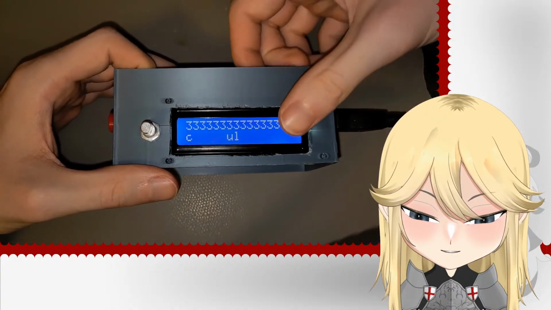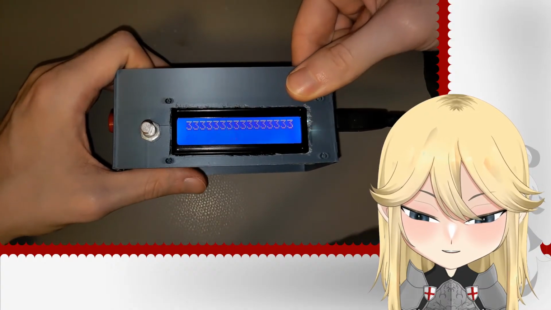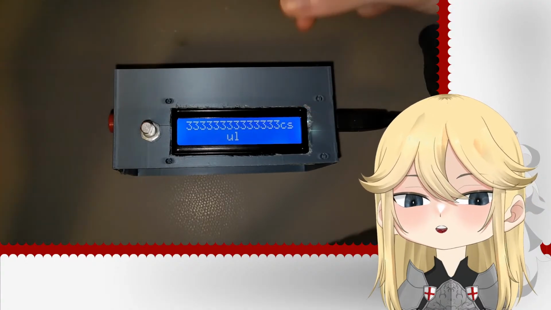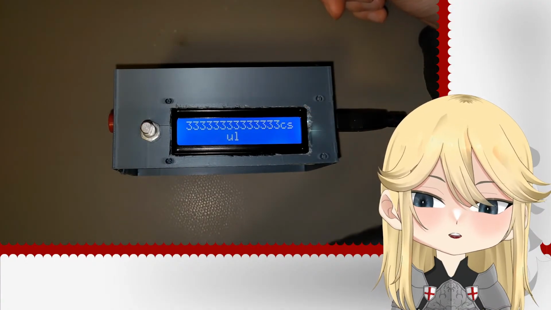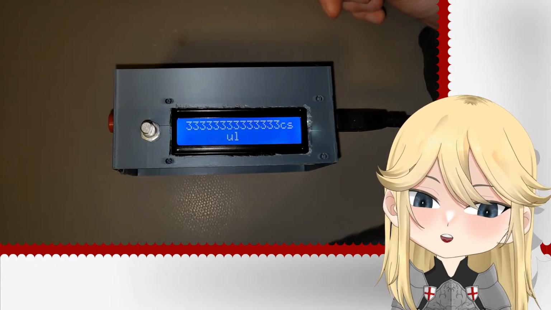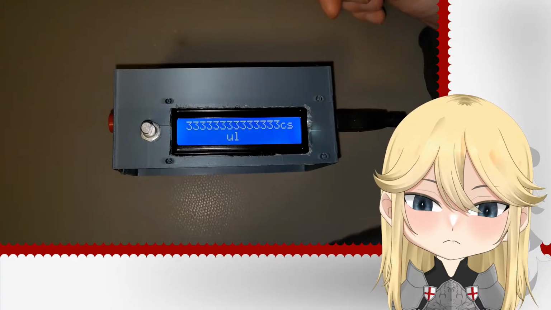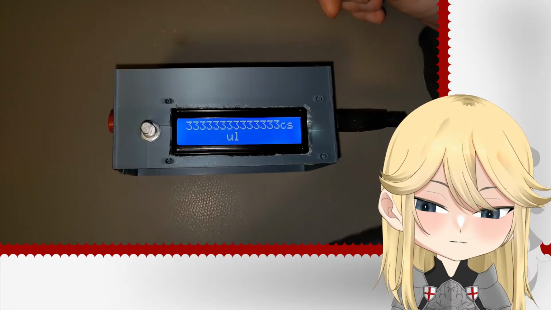Okay. It does write a C at the end. It writes a lot of 3s before that. So... is the last value not a 0?